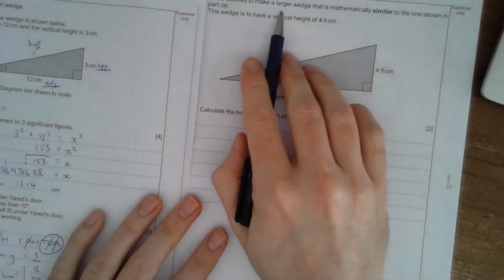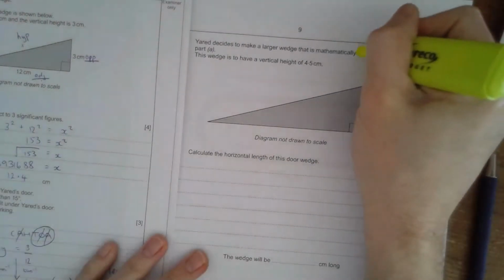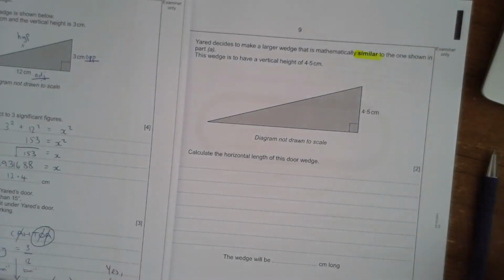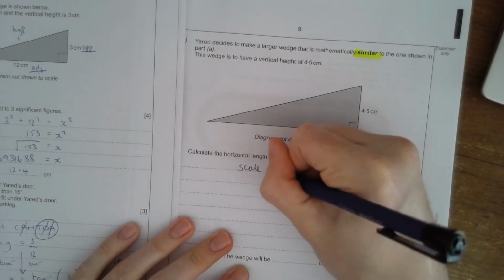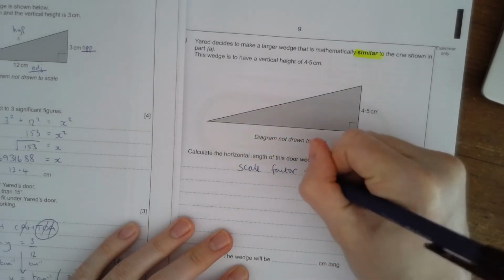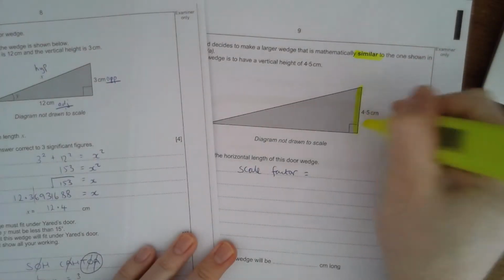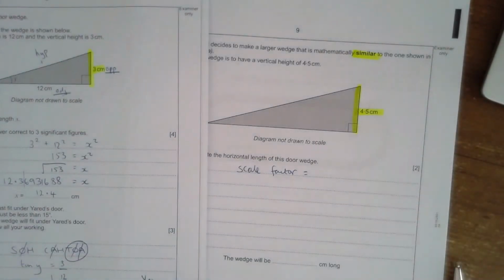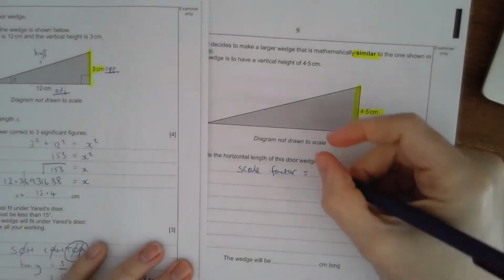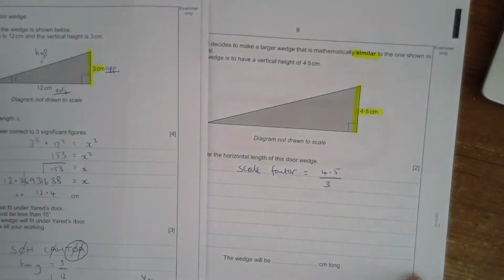The next question says, Yared decides to make a larger wedge that is mathematically similar. Now that's the key word there, they bolded it. Okay. Now if they're similar, there must be a scale factor. So to work out the scale factor, what I'm going to do is use the corresponding sides. So I know 4.5 here. I want to find the corresponding side of this one, which is 3. And I'm going to do the larger corresponding side, 4.5, divided by the smaller corresponding side. So 4.5 divided by 3.